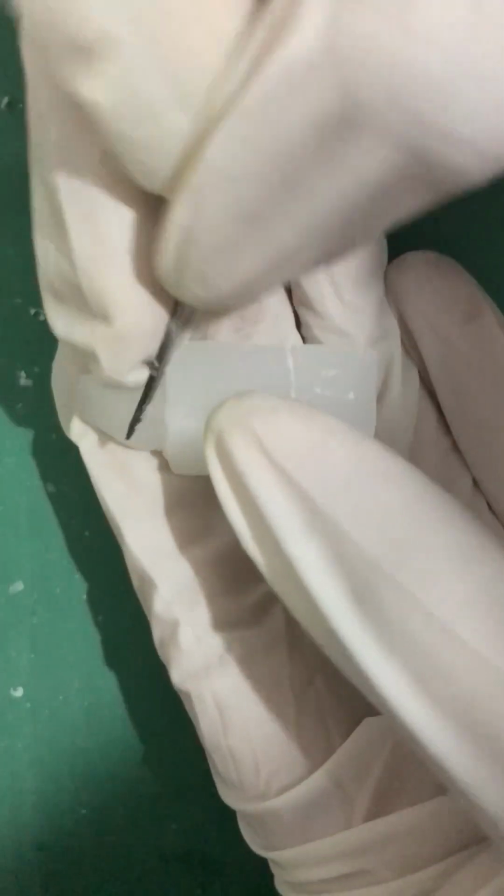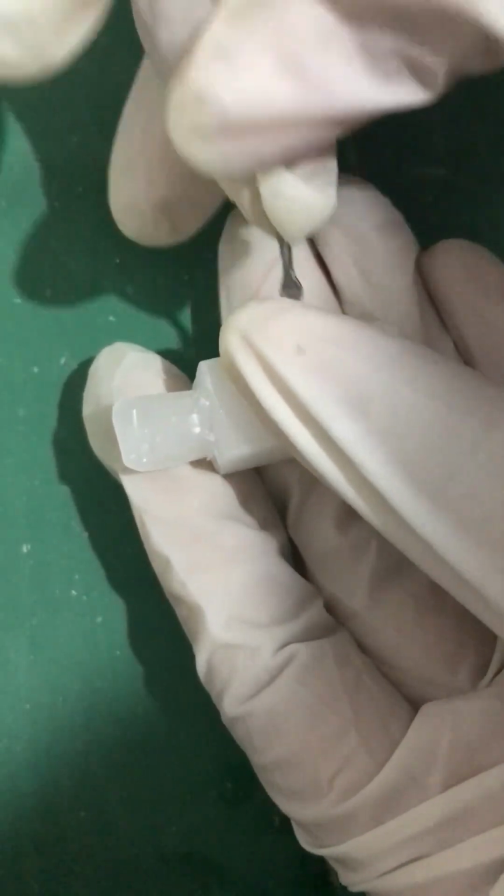Now we'll round off the sharp edges of the tooth. Now we'll make a lingual fossa, which is a W-shaped fossa present on the lingual side. You can use the scoop present on the other end of the carver to scoop out the wax.